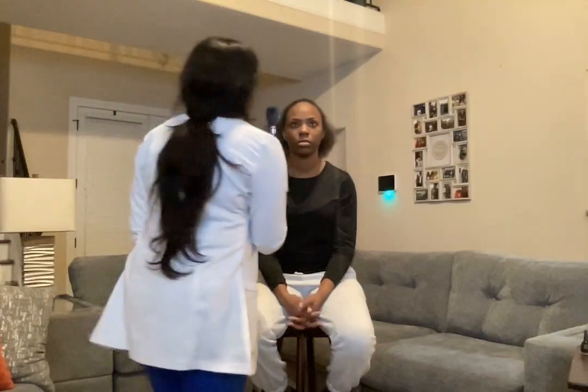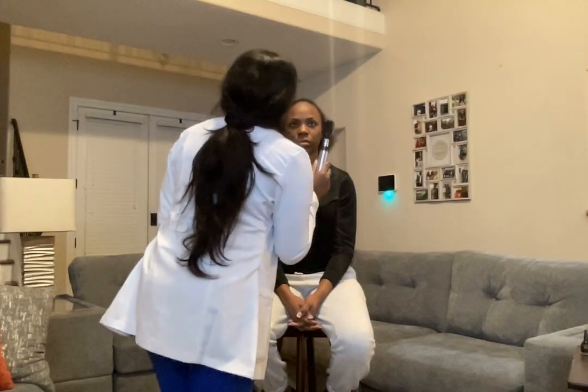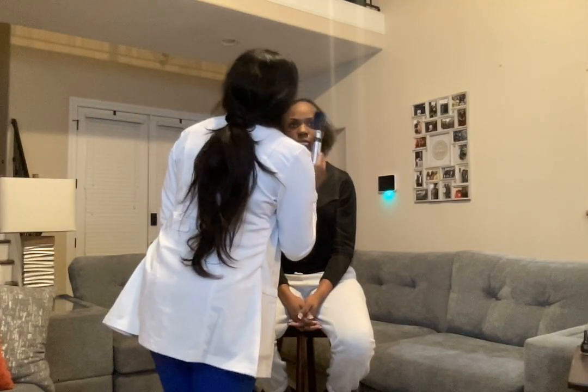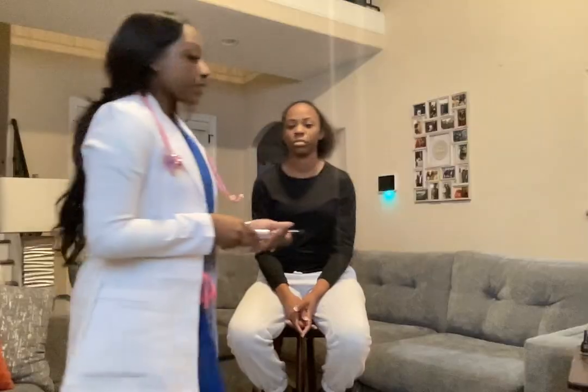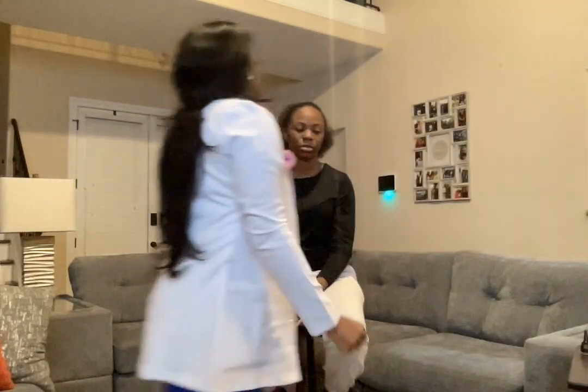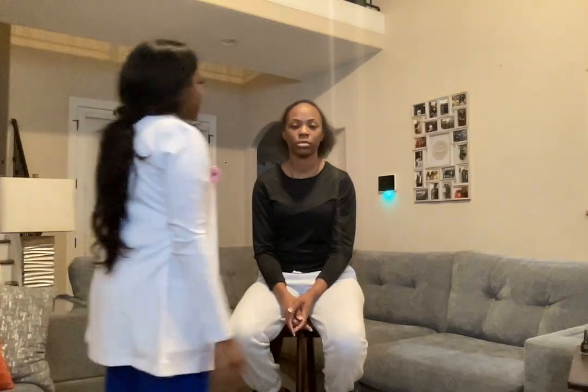All right, so just look straight ahead for me. Okay, and the red light reflex is normal. So then we would move ahead and inspect the patient's neck.